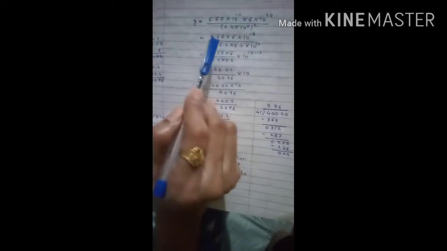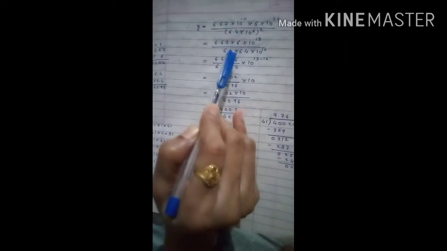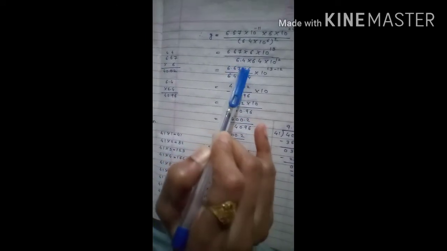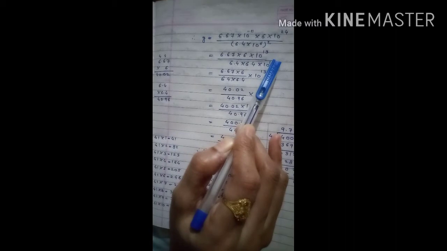Now after putting all these values, we are getting 6.67 into 6 into 10 raised to 13 upon 6.4 into 6.4 into 10 raised to 12. Here 10 raised to minus 11 into 10 raised to 24 becomes 10 raised to 13. And 10 raised to 6 squared becomes 10 raised to 12. That is equal to 6.67 into 6 upon 6.4 into 6.4, and this 10 raised to 12 is in the denominator.